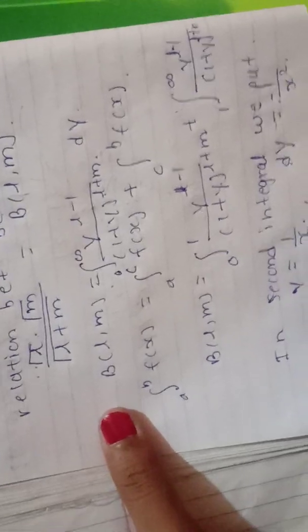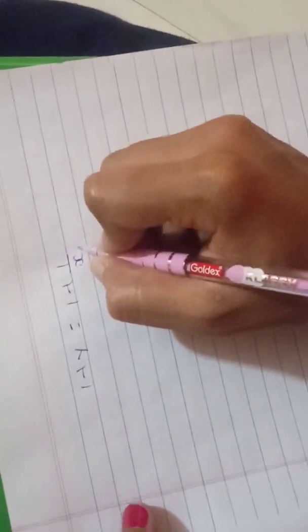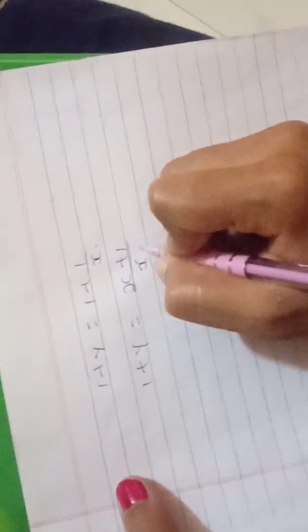Then we also calculate 1 plus y. So 1 plus y is equal to 1 plus 1 by x. Then solve it: 1 plus y is equal to x plus 1 divided by x.